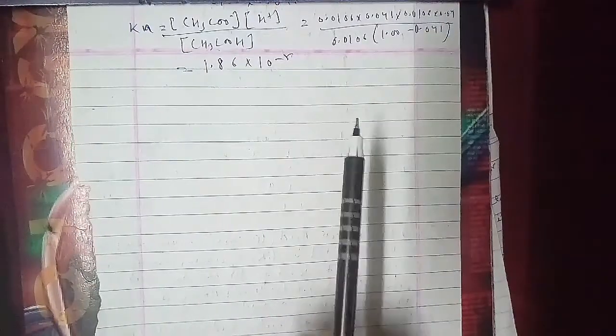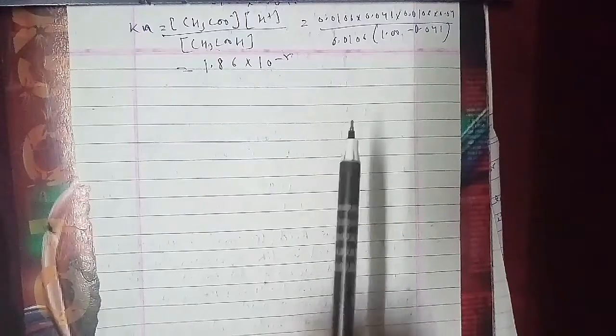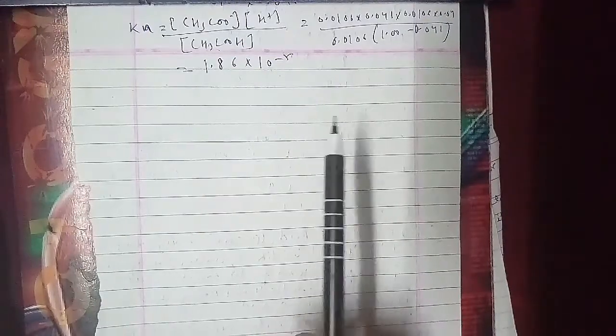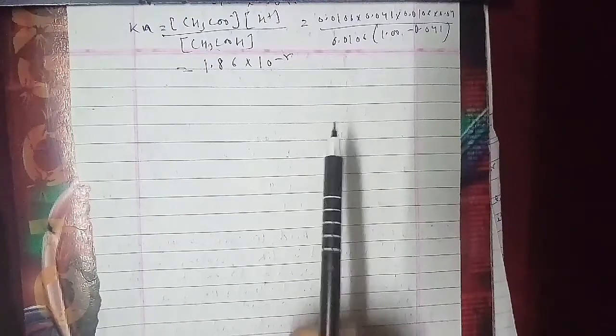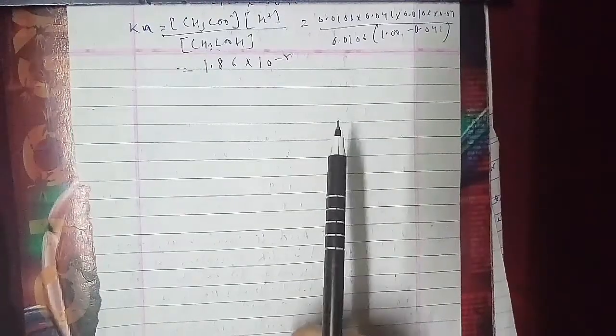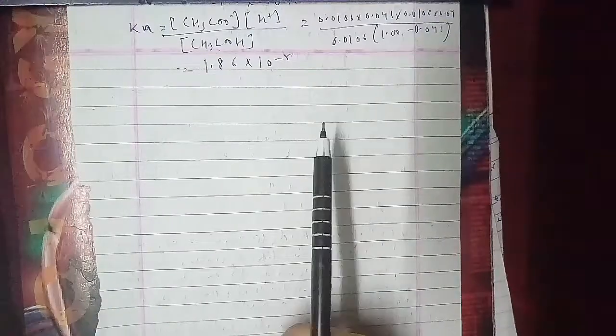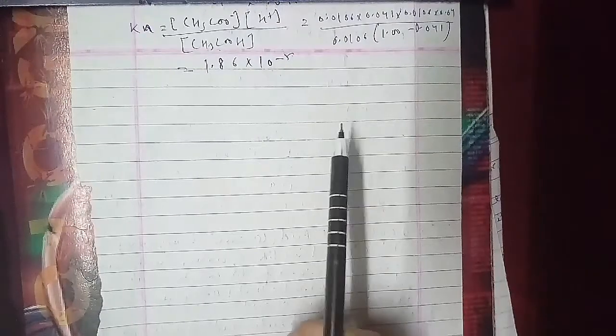The other question: the partial pressure of ethane over a solution containing 6.56 × 10^-3 grams of ethane is 1 bar. If the solution contains 5.00 × 10^-2 grams of ethane, then what shall be the partial pressure of the gas?